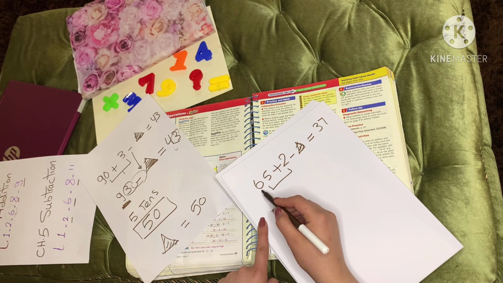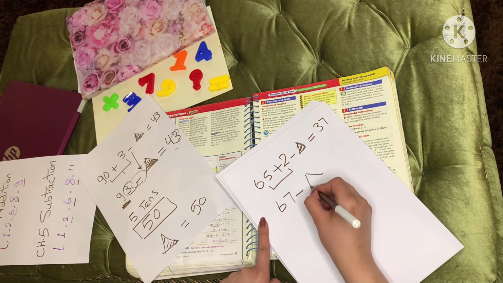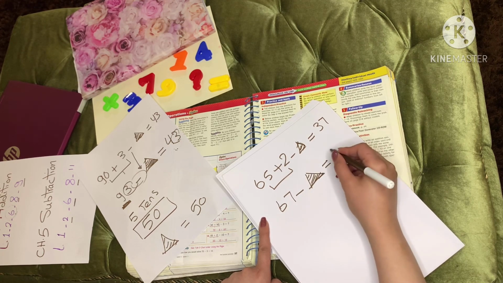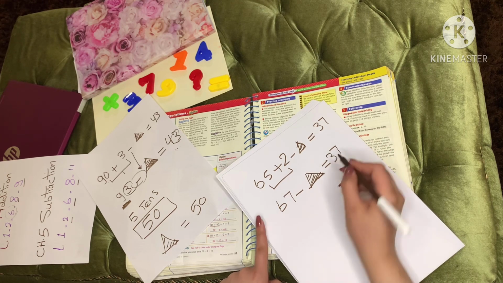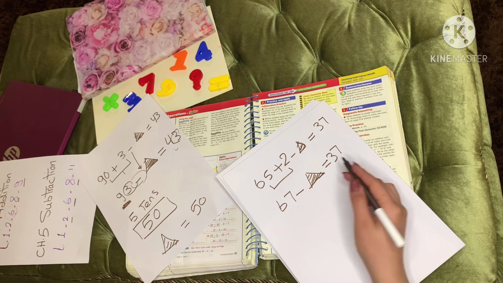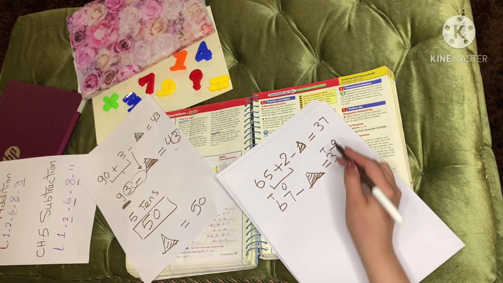So 66, 67. Okay, minus the number that we don't know equals 37. Okay, look what changed: tenths. Tenths change and ones are still the same.